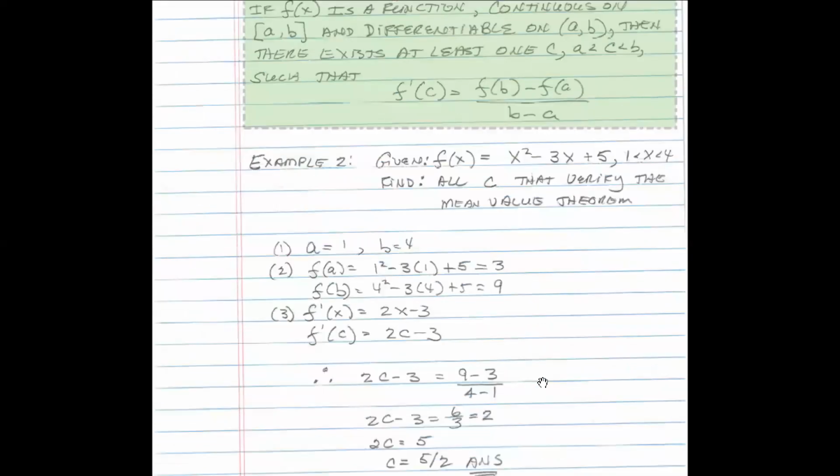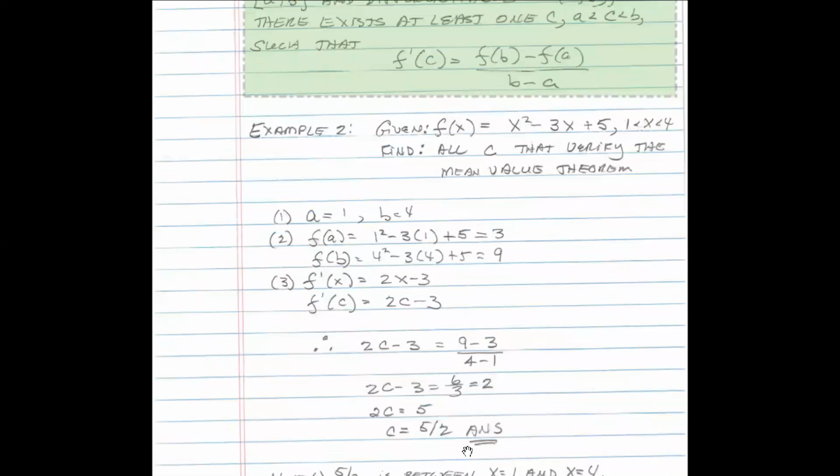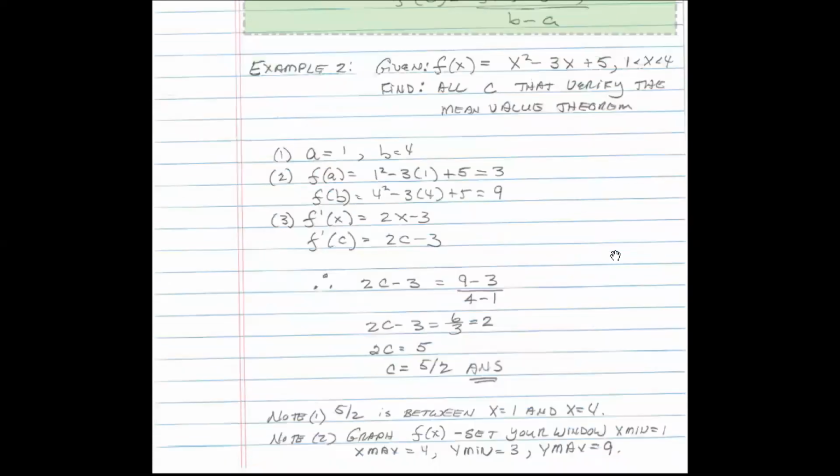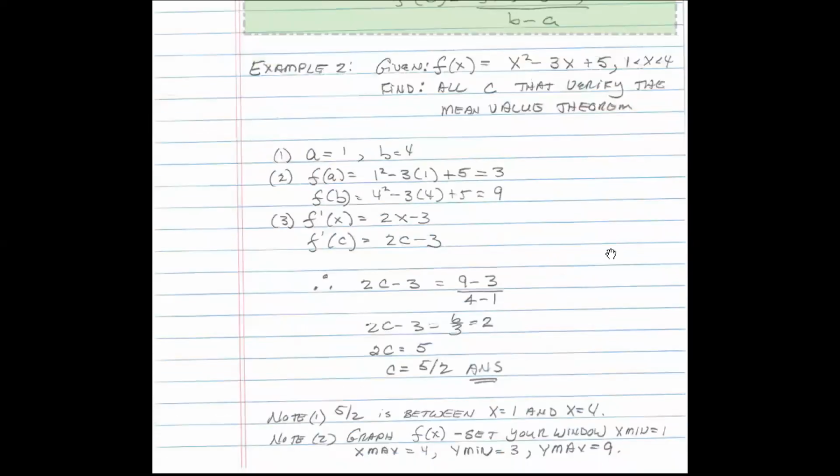And now let's do the arithmetic. When you do, you get 2c minus 3 is 2. So 2c, when you bring the 3 over, is 5. So 5 halves, or 2.5, is our answer. Is it between 1 and 4? Yes, it is. So we pretty much feel confident about that.